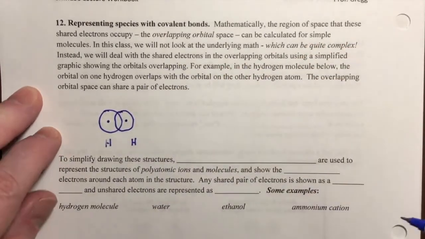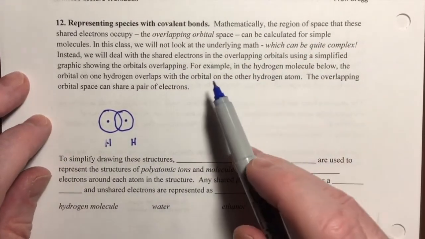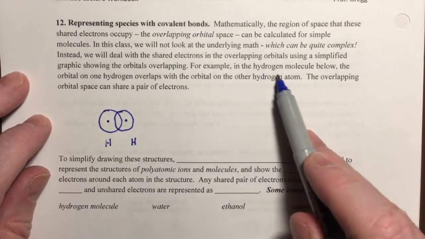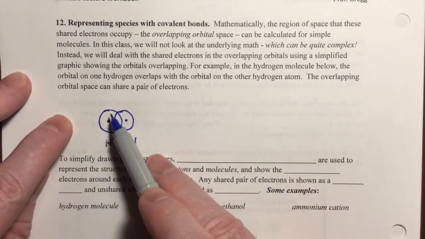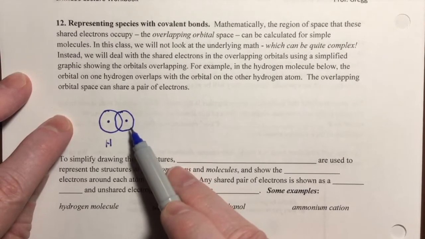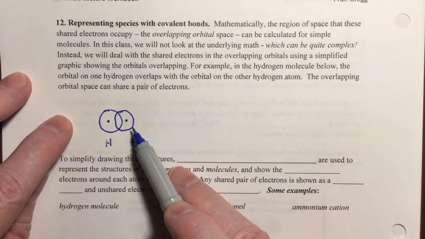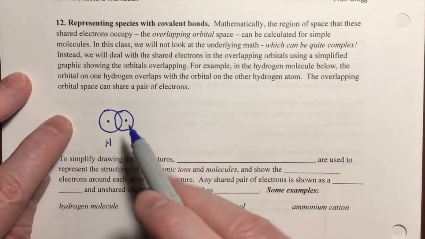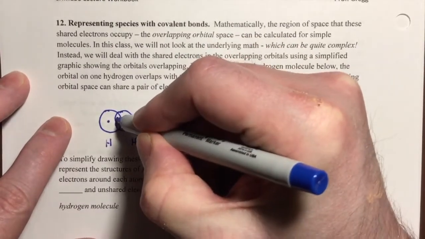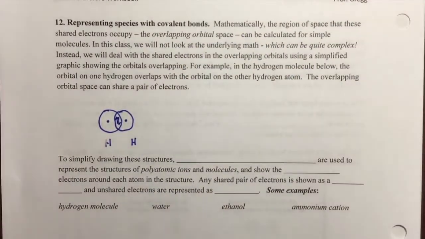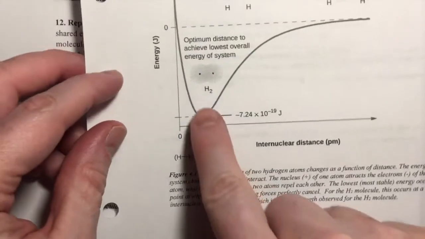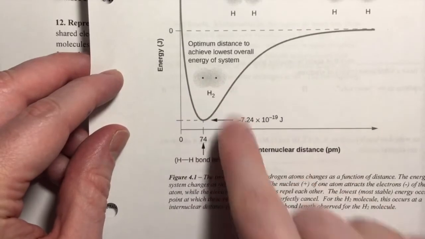So that's one graphic way to represent them. You can see that one hydrogen's orbital overlaps with the orbital of the other hydrogen, and this overlapping orbital space can then share a pair of electrons, right? That's a simplified way of drawing this without having to draw that electron cloud.